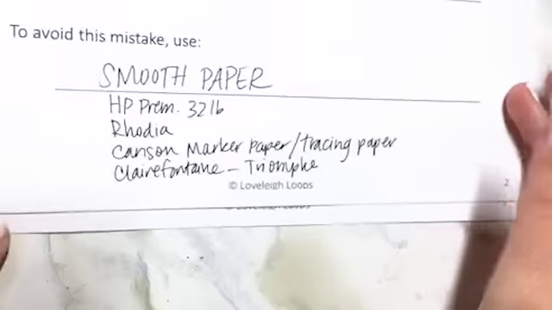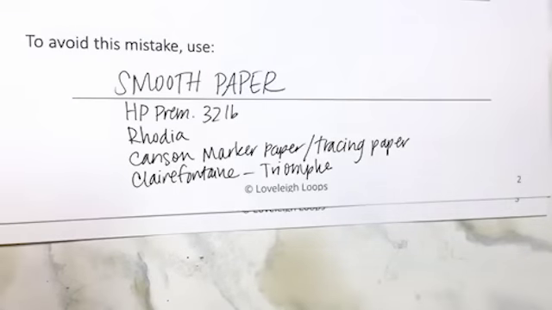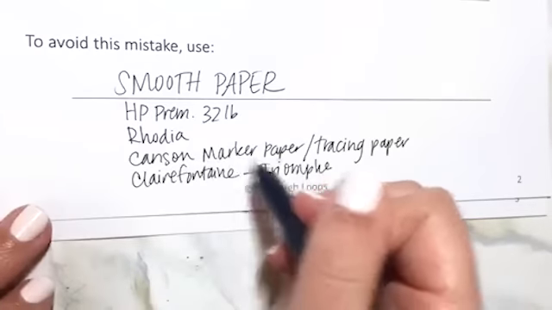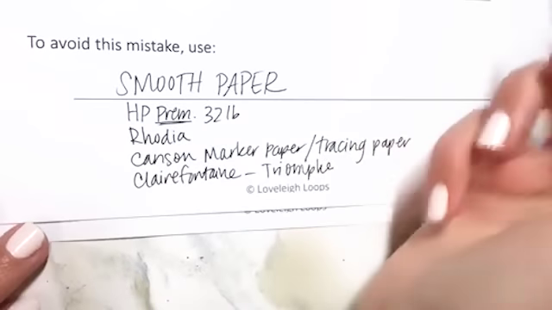Okay, so is the paper based on the weight? Or grams? So in the US, it's based on pounds, so this is 32 pound, but the important part is that it's premium, HP premium paper.